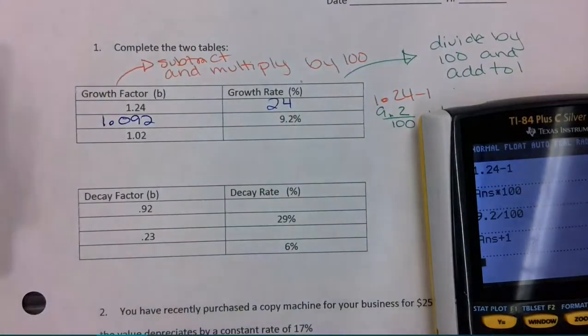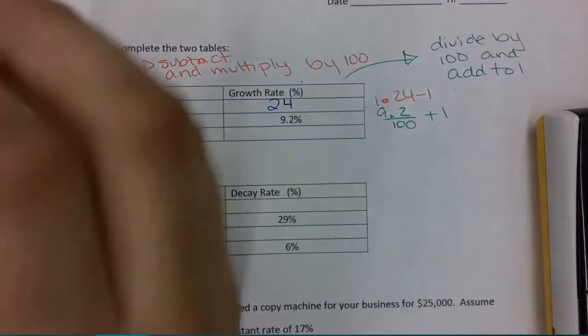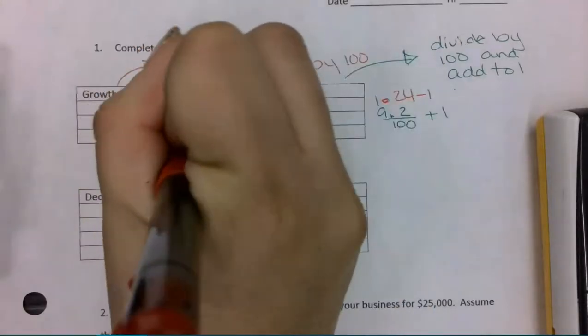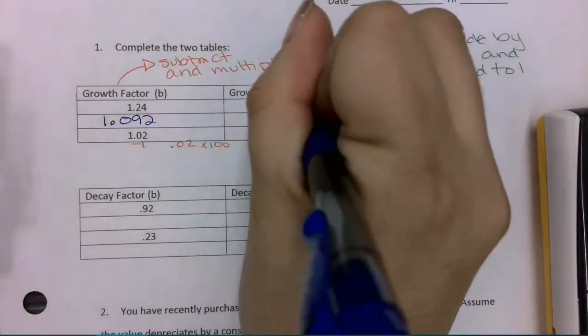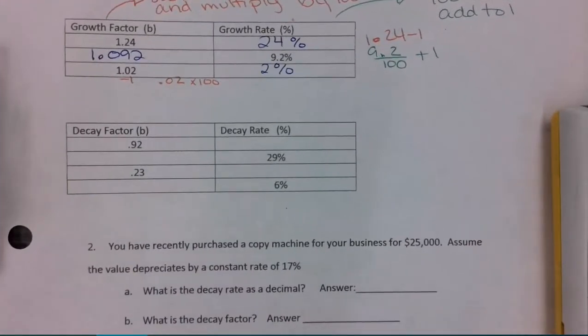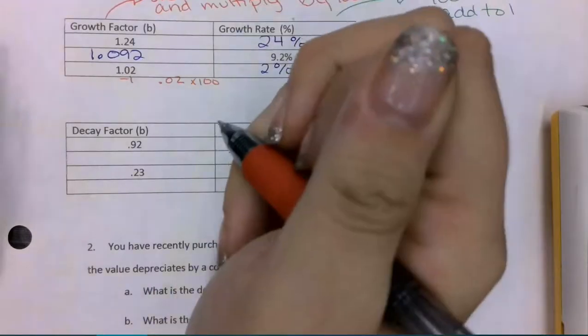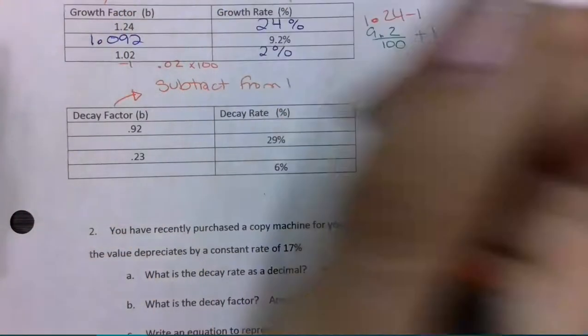Okay? And then this one is going from growth factor to growth rate. So I want to subtract 1, which gets me 0.02, and then times by 100, which gets me 2%. Decay factor is subtract from 1. Oops, I forgot to say up here, subtract 1. And multiply by 100.